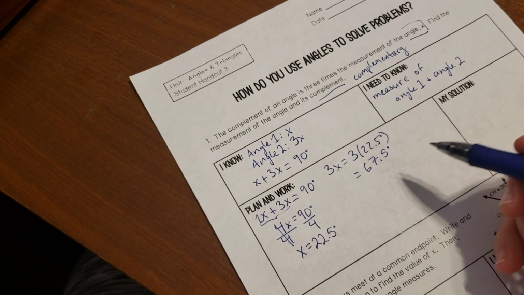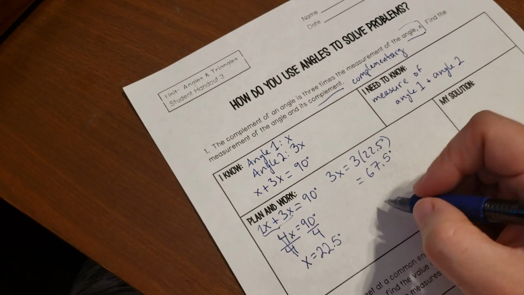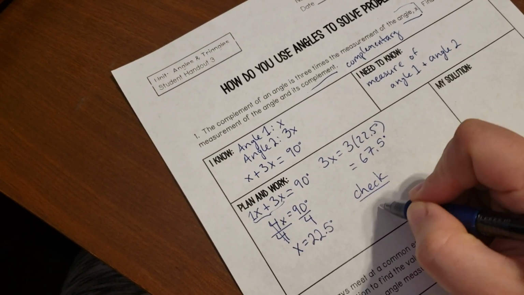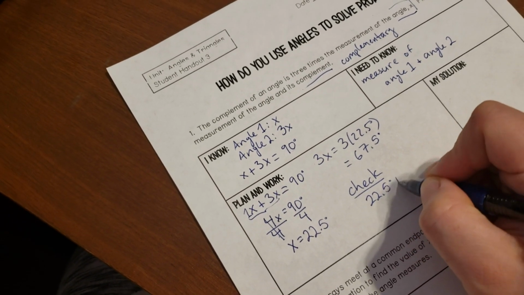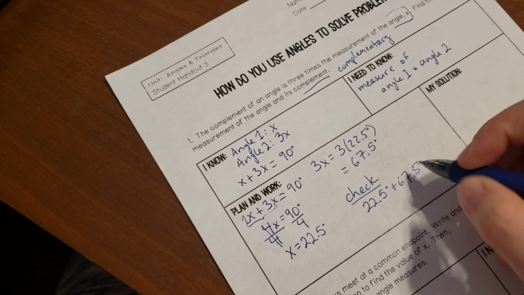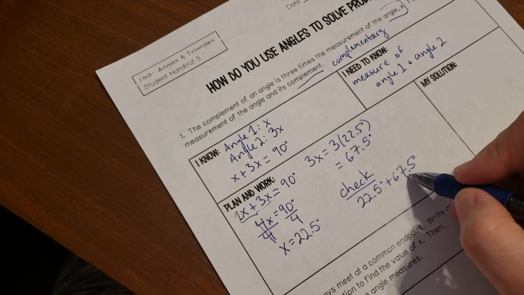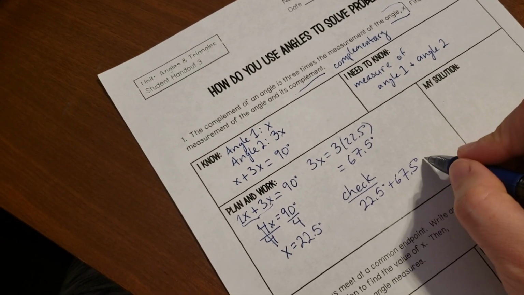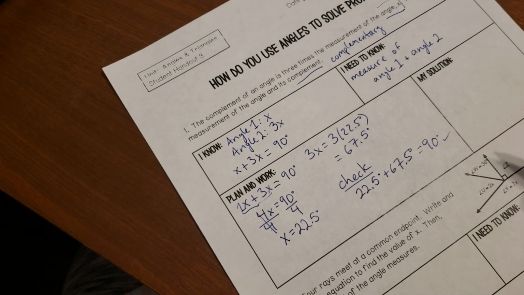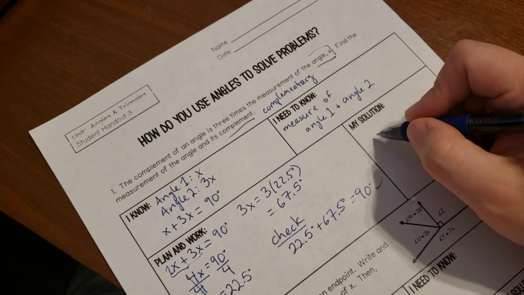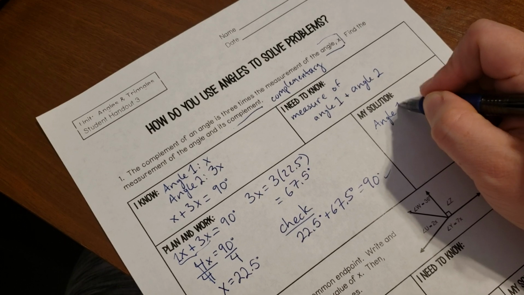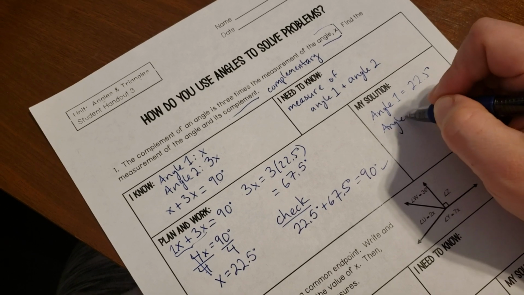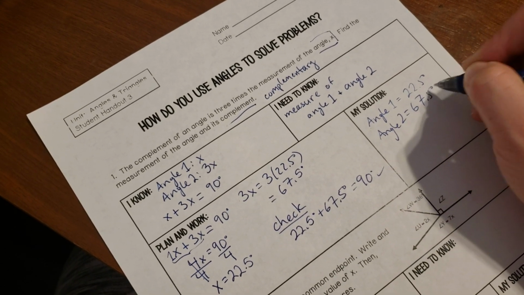Whatever method you choose, you can use the other method to double check you did it right. You can say, well, if I know they both have to add up to 90, let's check and see if I did it right. 22.5 plus 67.5: 5 and 5 is 10, 2 and 6 is 8, plus 1 is 9. That works out. So my solution, I have 2 angles. My first angle is 22.5, and my second angle is 67.5 degrees.